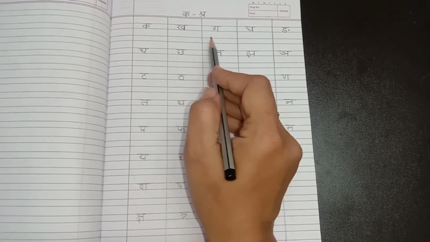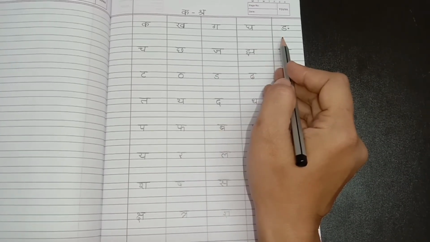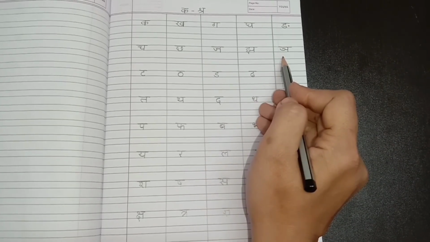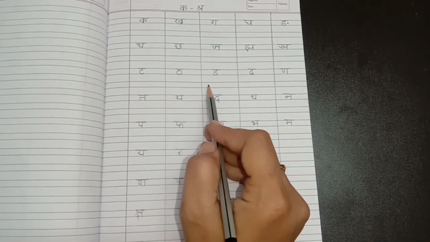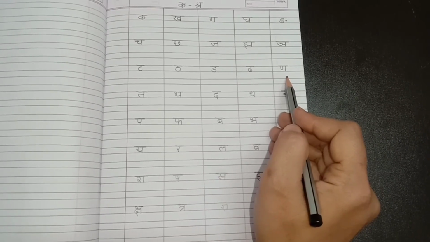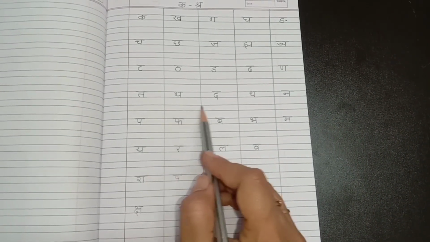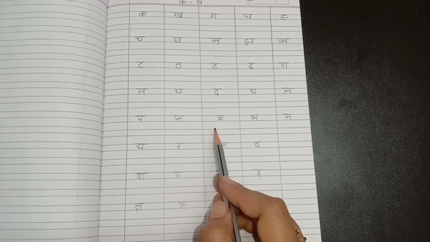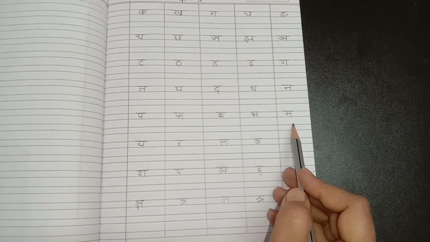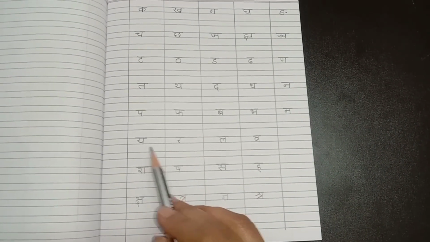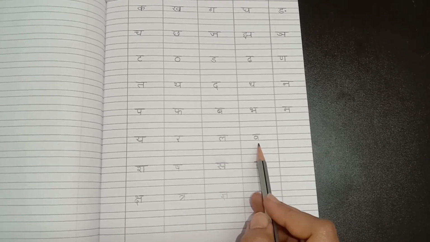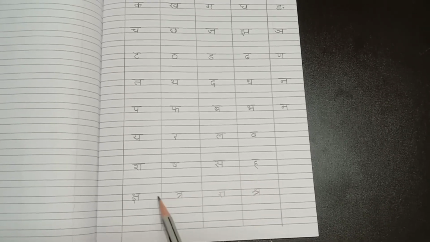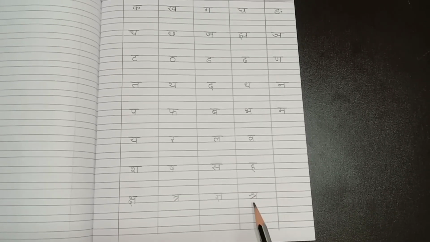Ka, kha, ga, gha, anga, cha, chha, ja, jha, inya, ta, tha, da, dha, ana, ta, tha, da, dha, na, pa, fa, ba, bha, ma, ya, ra, la, va, sha, sha, sa, ha, ksha, tra, gya, shra.